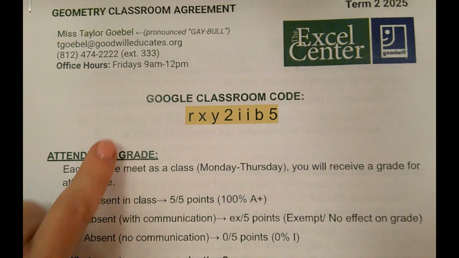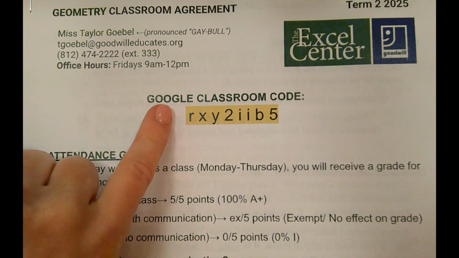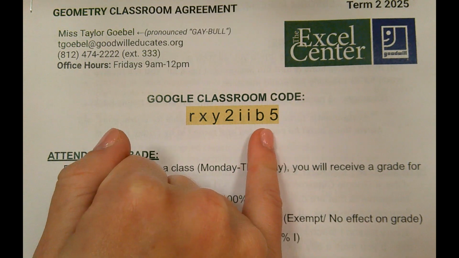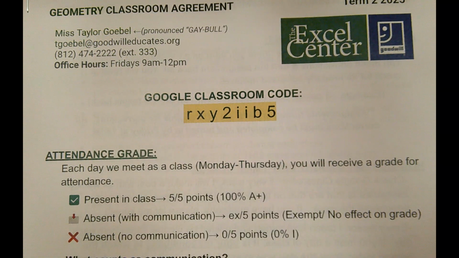The very first thing that we want to do is notice that there is a Google Classroom code. Has anybody in this room never used Google Classroom before? So everyone is somewhat familiar.